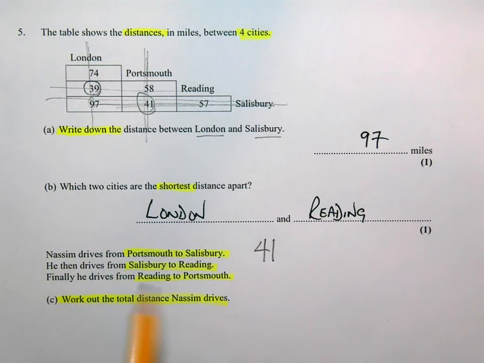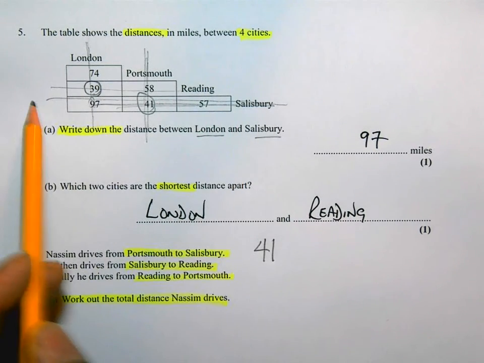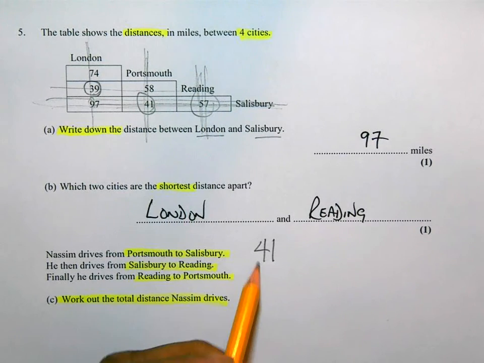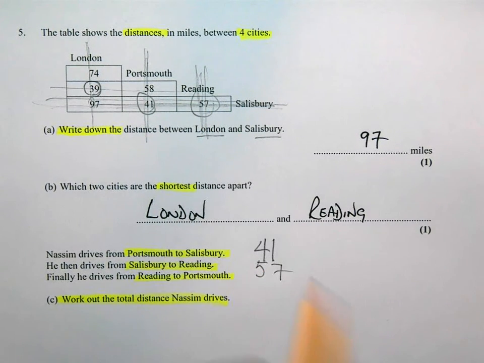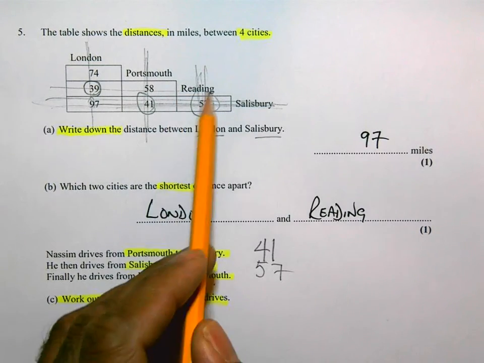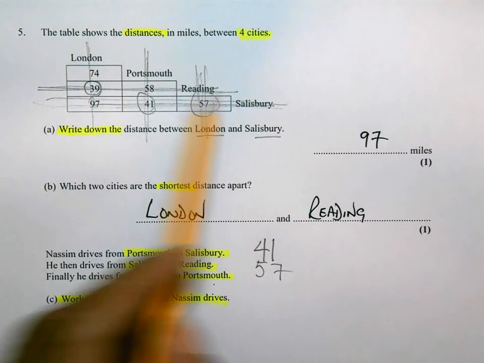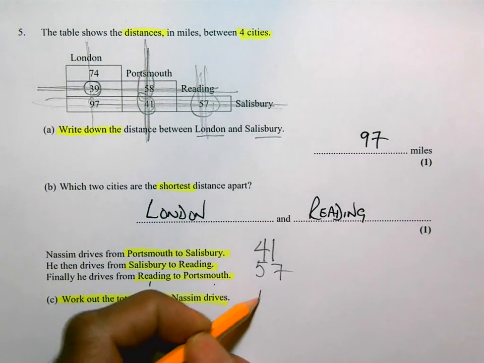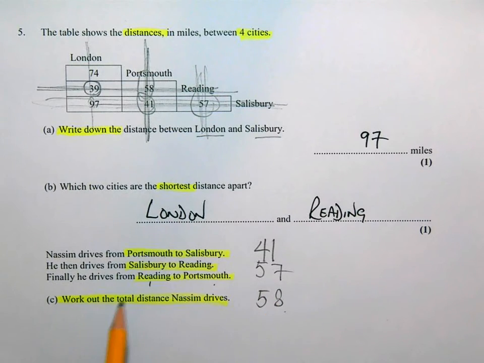Salisbury to Reading, that's 57 miles. And then he went from Reading to Portsmouth, that was 58 miles. And they want us to work out the total distance, so basically, they want us to add up these numbers.